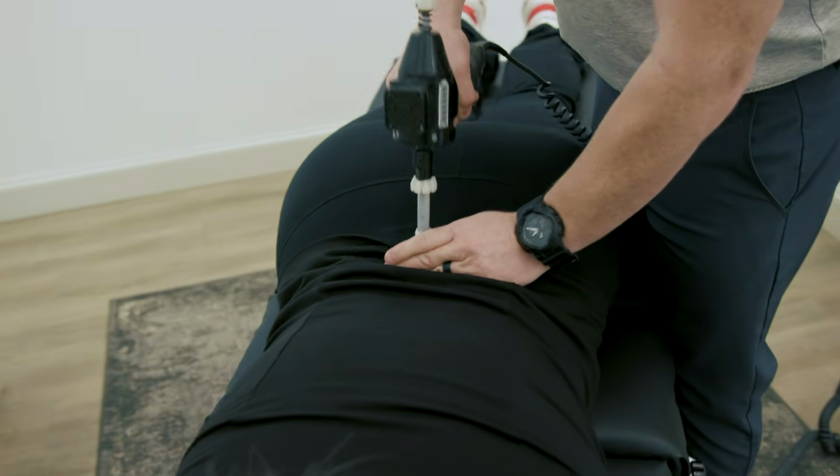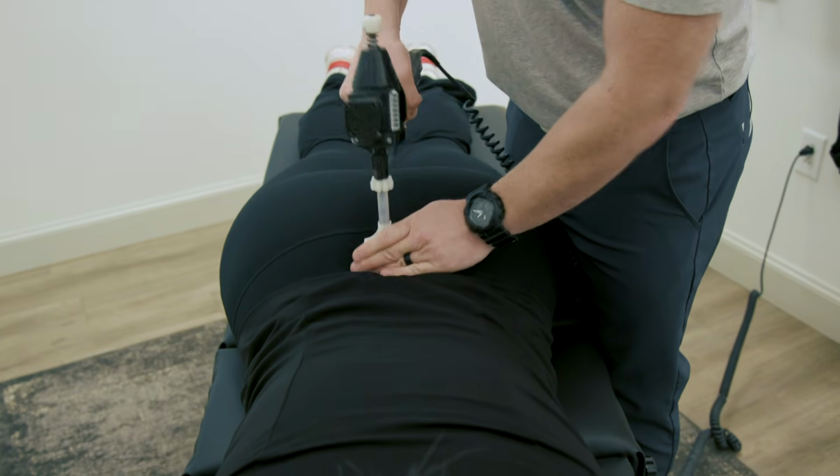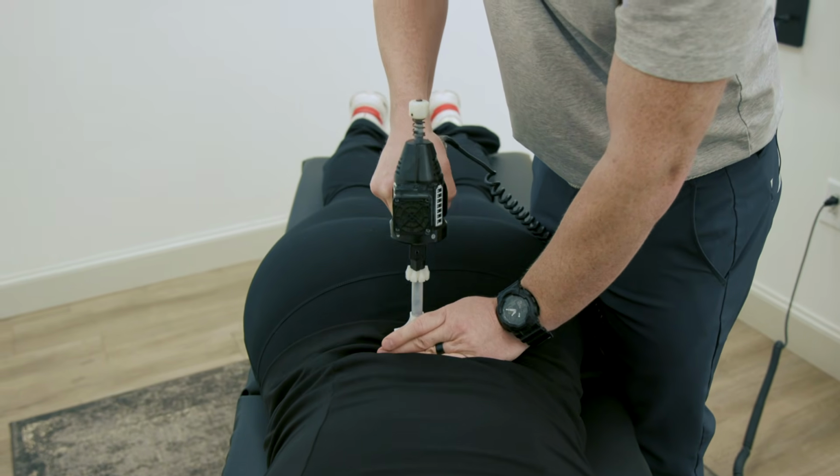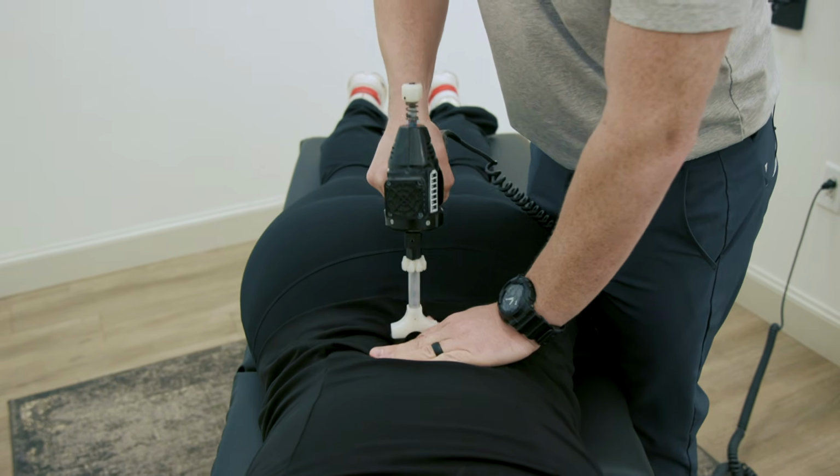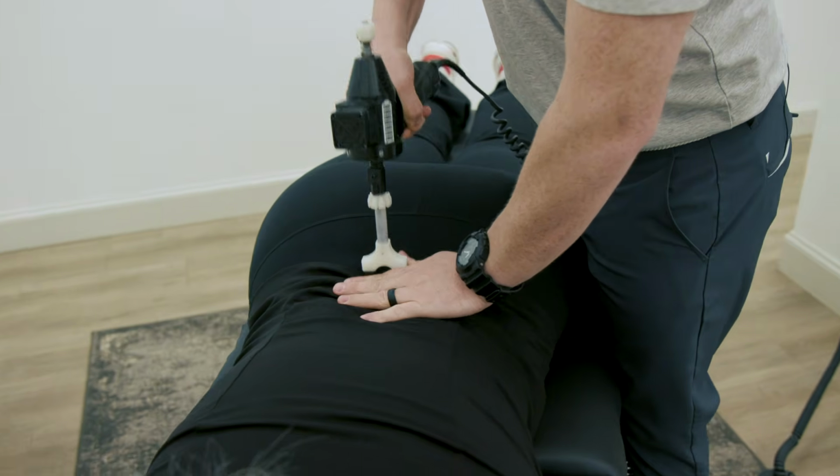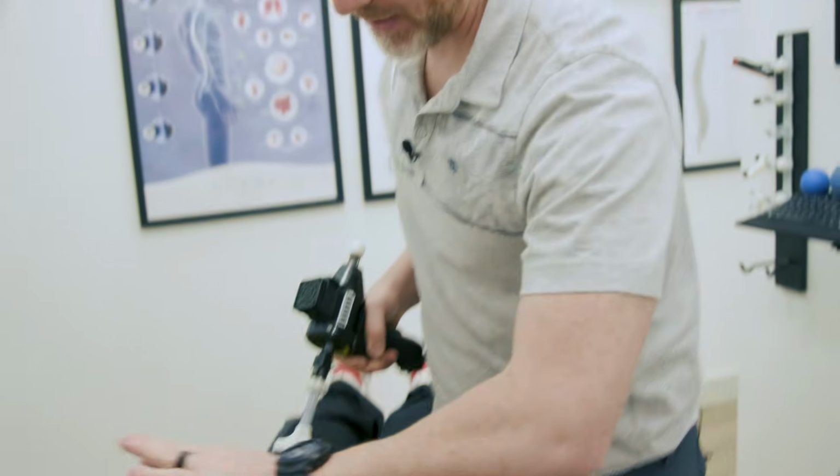And patients really enjoy this adjustment, especially if they don't like the manual adjustments or the popping or cracking. But that is how we're going to start to correct that curve to make her spine stronger and more stable.